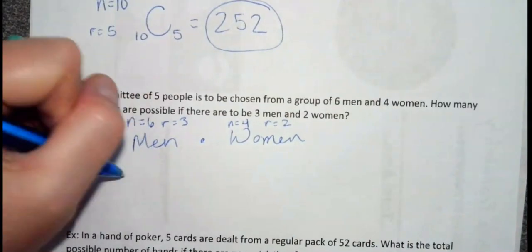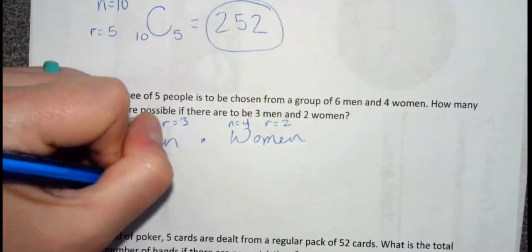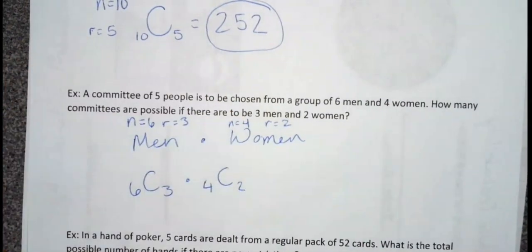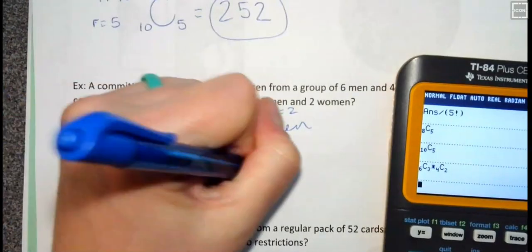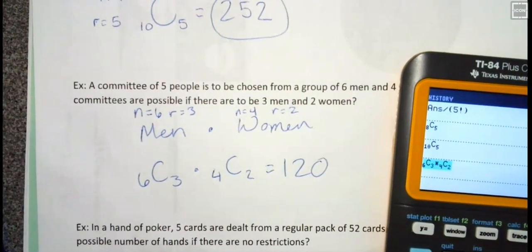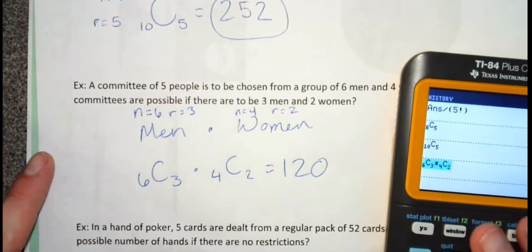Okay? So we're going to write this out like this. 6C3 times 4C2. All right, you should be getting 120. If you get 0, it means you typed it in wrong. Combinations should never be 0. Okay?